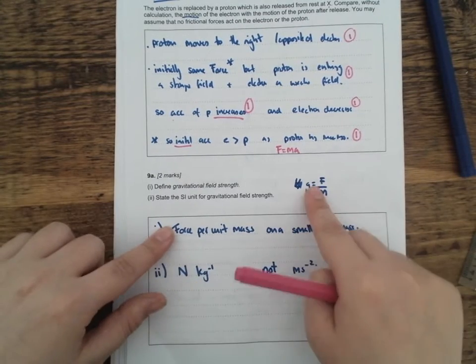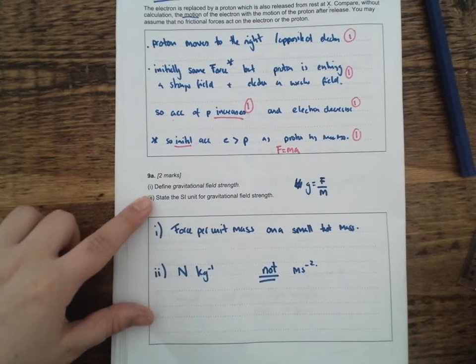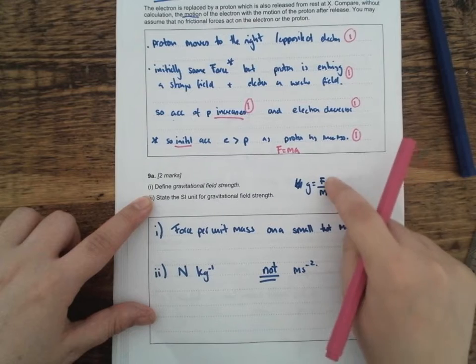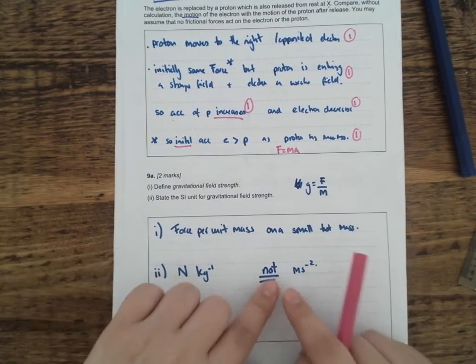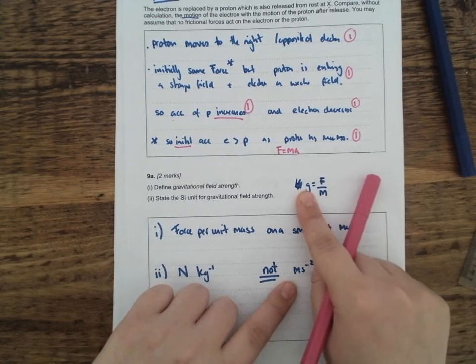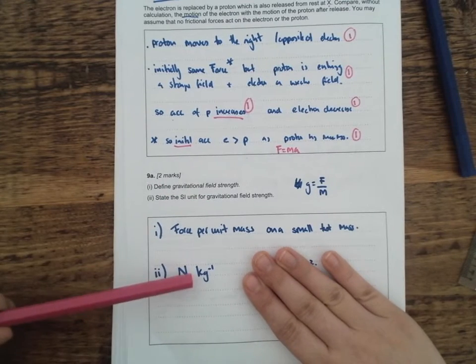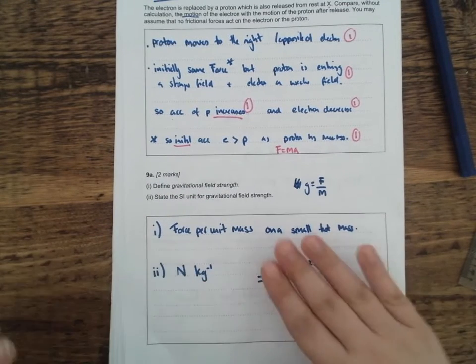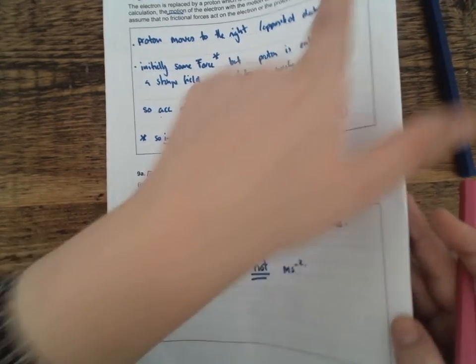Okay, so giving that equation up there, that was 1 mark. The next one was then asking for the SI unit of gravitational field strength. So if it's force divided by mass, it's newtons per kilogram. Now we know that g can also be meters per second squared, but that's when we're talking about g as being acceleration due to gravity. But this is specifically about the field strength. So the field strength unit is this one, not the acceleration unit. So being really careful with that bit there.